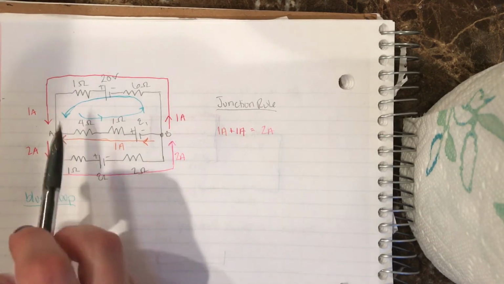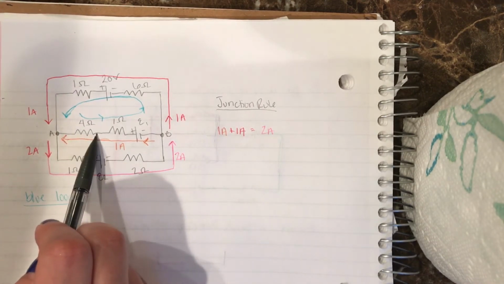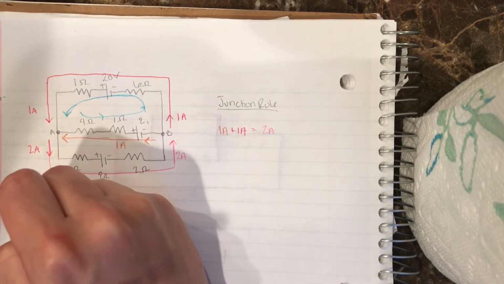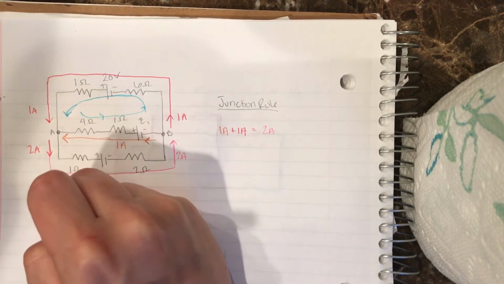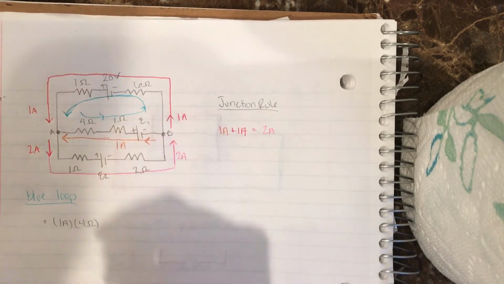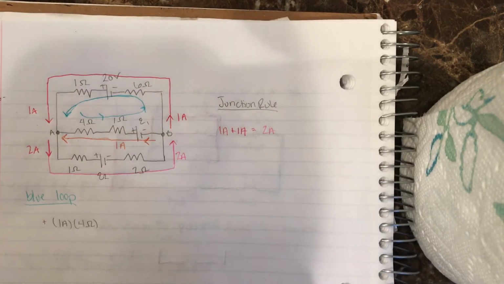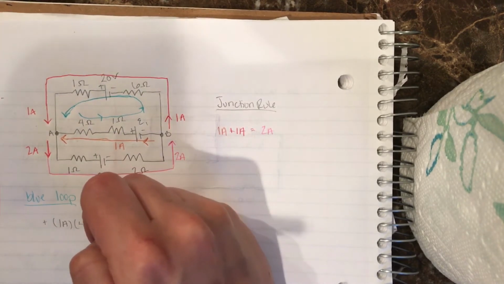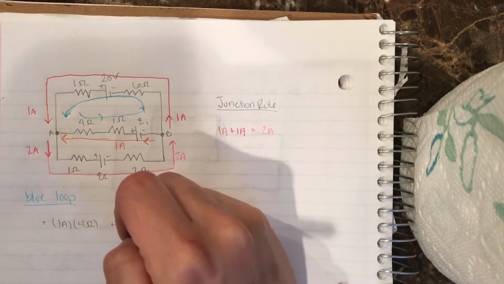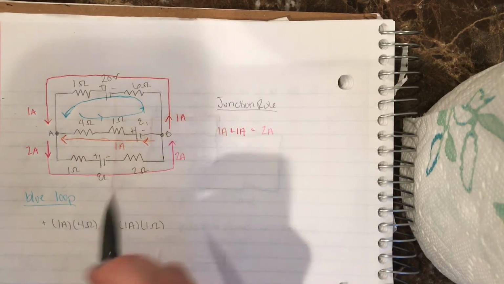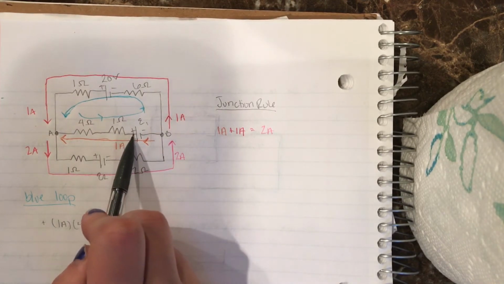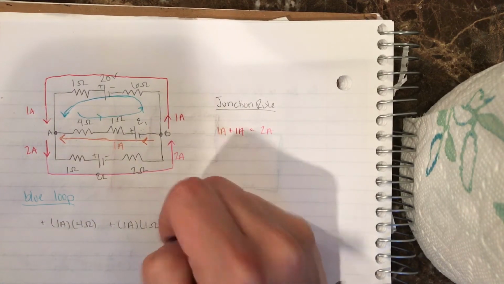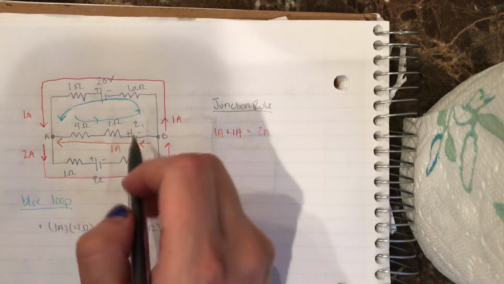So I start at point A. I'm going through this resistor, but I'm going against the current. So that's plus IR. So 1 amp times 4 ohms. Then I'm going against the current through here, so that's plus IR. Then I'm going down in voltage across E1, so minus E1.